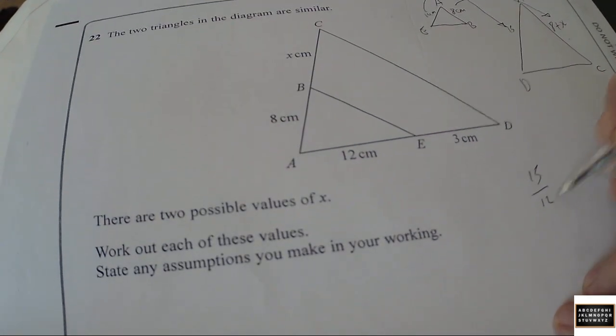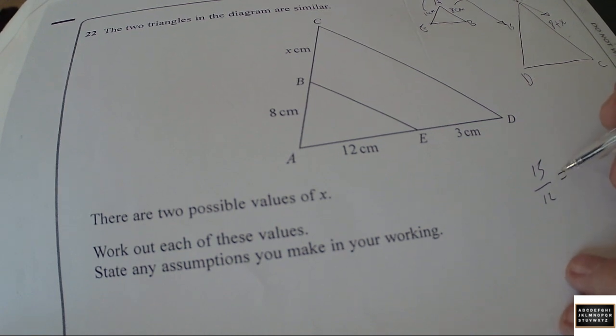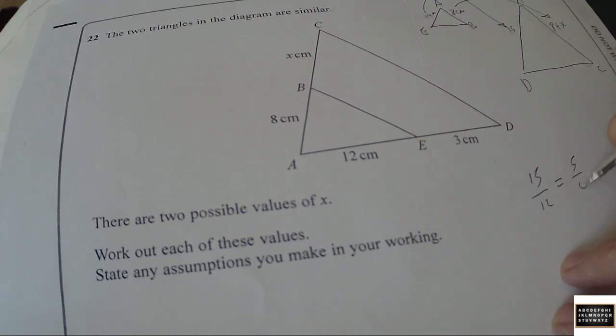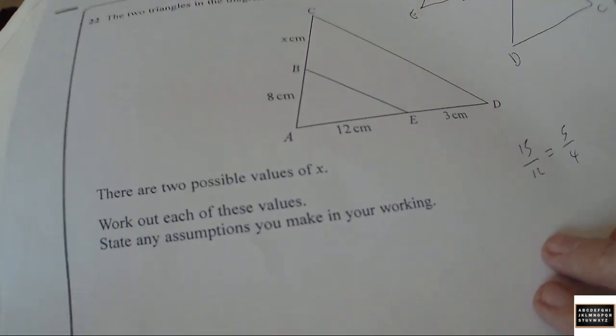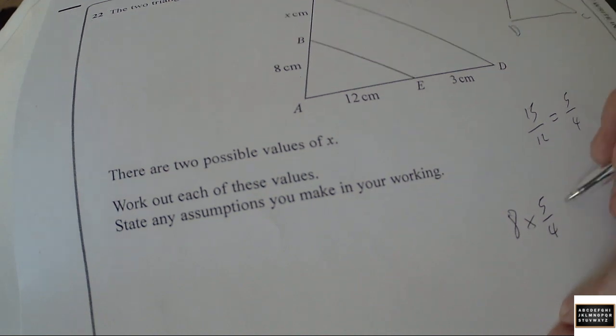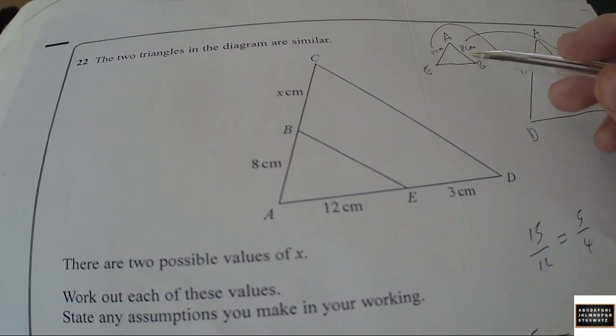This isn't the calculator exam, so you've got to do this without a calculator. So 15 divided by 12 is the scale factor that you need. That's relatively straightforward. If you divide top and bottom by 3, it's going to be 5 over 4, so 1 1/4. What you're then going to do is multiply 8 lots of that 5 over 4, and that is going to be equal to 8 plus x. So it's the same scale factor that takes you to there.